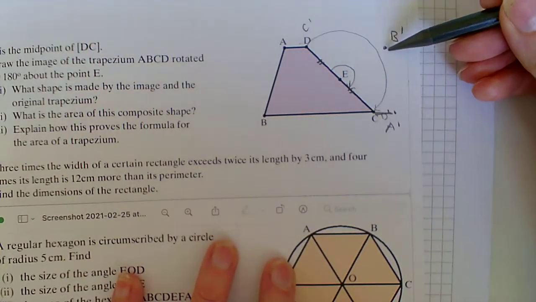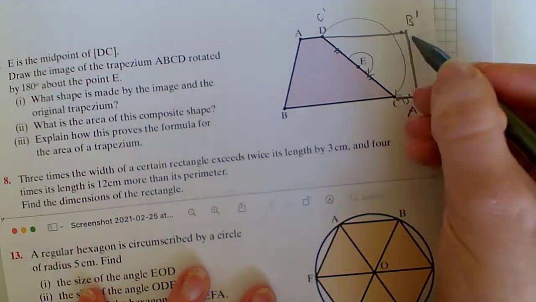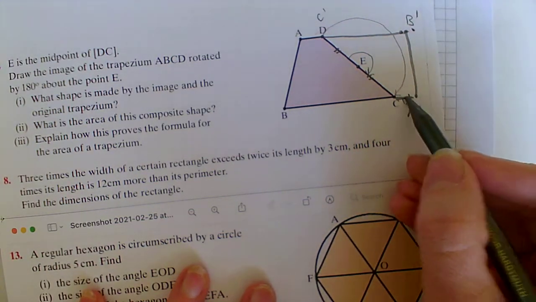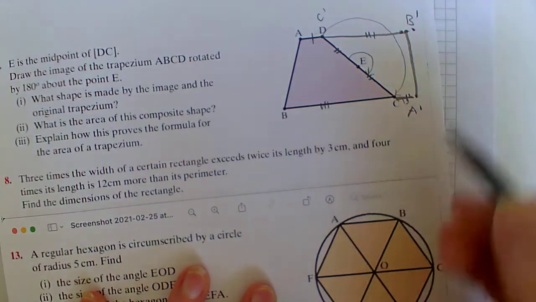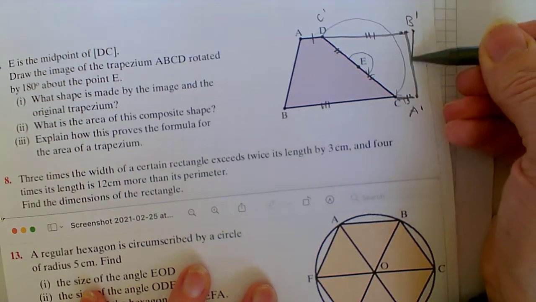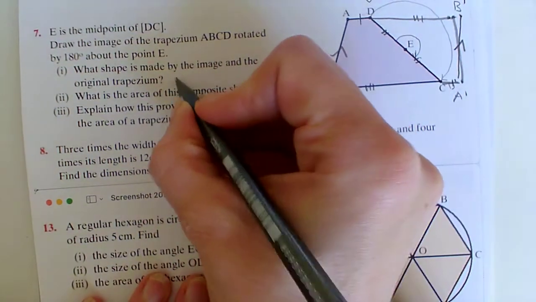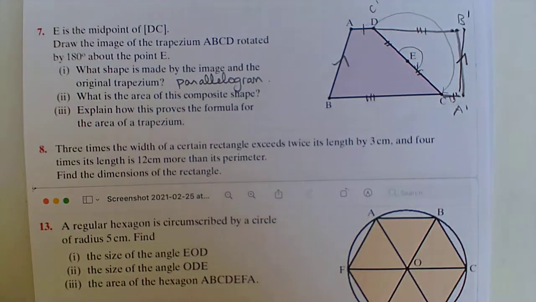And they've asked us, what kind of shape do we get if we do that rotation? Hopefully you can see that because this and this are the same length, and this and this are the same length, we end up with, I haven't drawn it maybe the best way, a parallelogram. So that's what we were looking for there. I haven't drawn it on squared paper, but if you do it yourselves, hopefully you can show yourselves that it is a parallelogram that we get when we do that rotation.